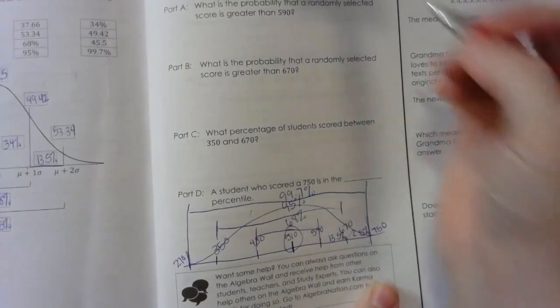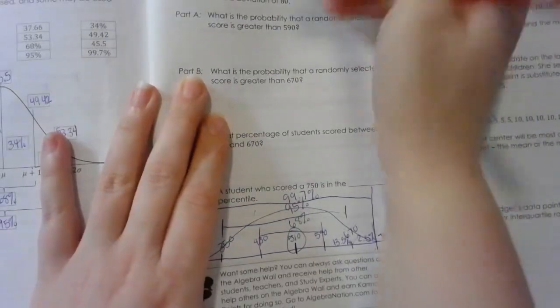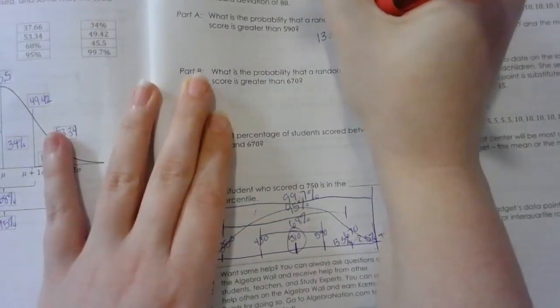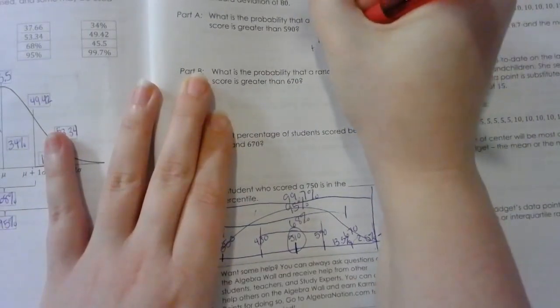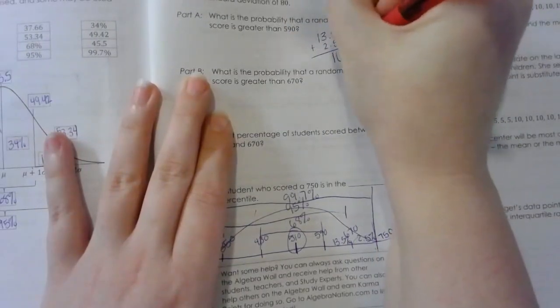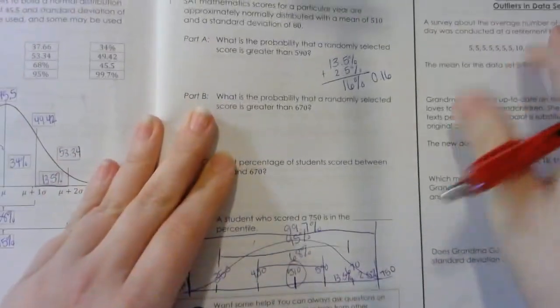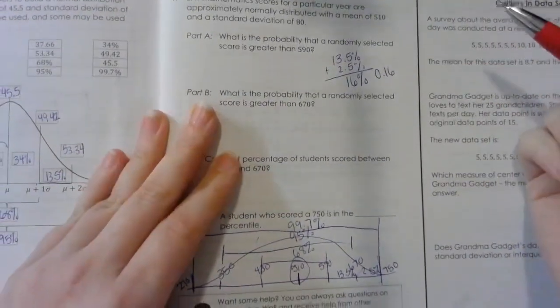So to get the probability that a randomly selected score is greater than 590, I'm adding the 13.5% and the 2.5% to get 16%. Or 0.16, however you want to put that for probability. It's either a percentage or it's a decimal between 0 and 1.